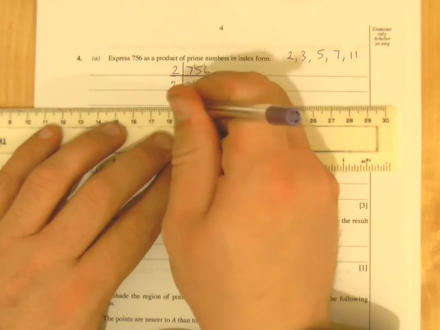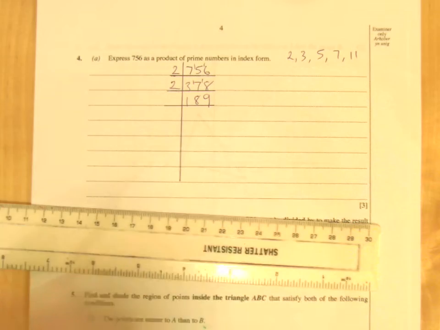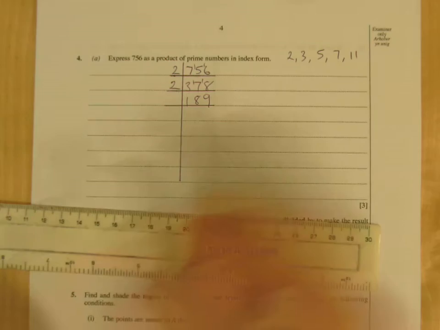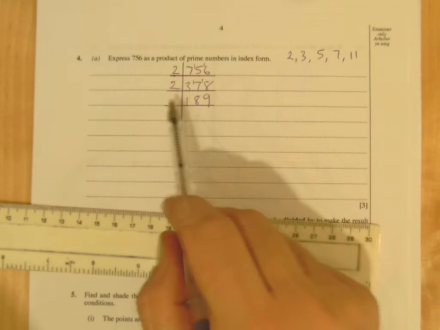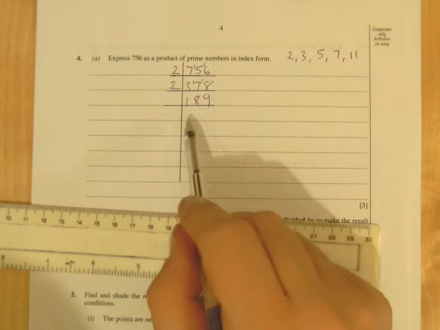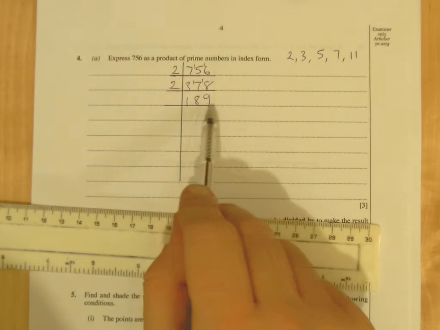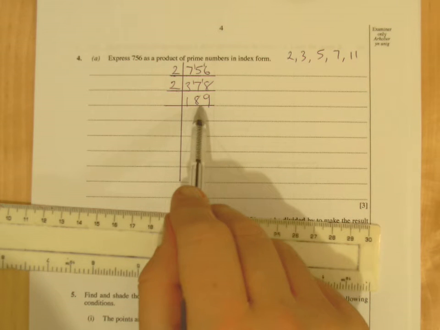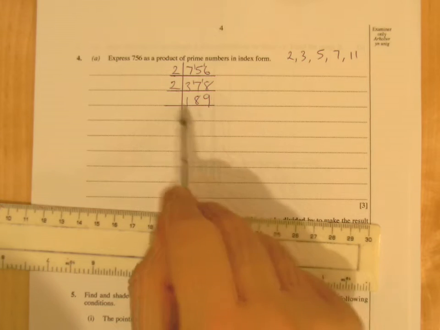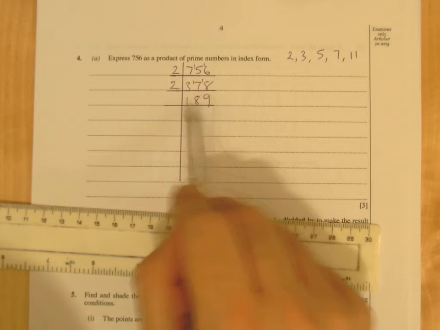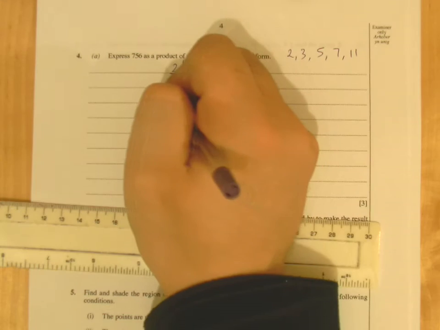So, with the next one, it's not so obvious what goes into it. And if you get a situation where it's not obvious at all, always try 3. You'd be surprised, 3 often goes into these numbers that aren't very clear. But the other way of checking, of course, is to add up the digits. 1 plus 8 is 9, plus 9 is 18. Remember, if they add up to a multiple of 3, 3 will go into it. And this adds up to 18, so 3 goes into it.